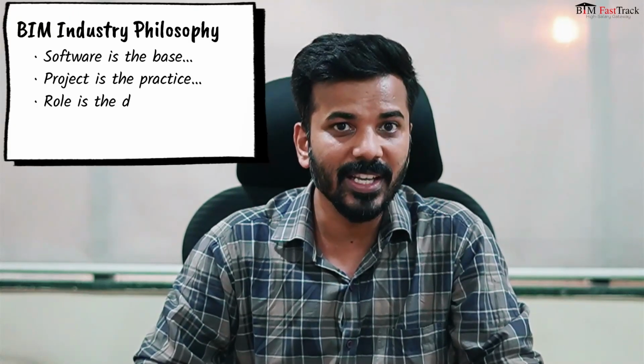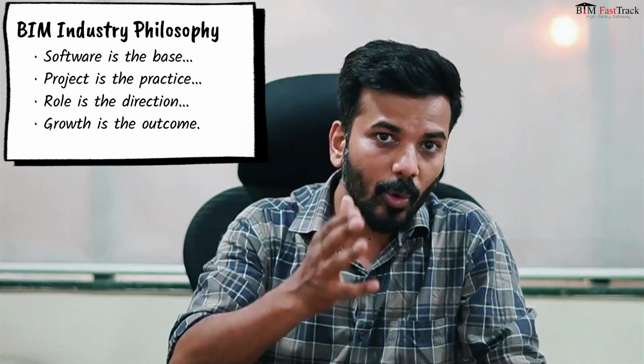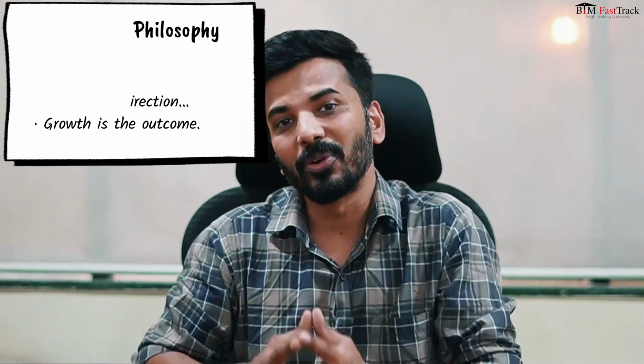So now understand this clearly. AutoCAD gives you a base, Revit gives model, ETABS gives analysis, SAFE gives design depth, and BIM connects everything. This is what creates a strong career. And this is exactly what the BIM industry philosophy is. Software is the base, project is the practice, role is the direction, and growth is the outcome. So SAFE is not just a software, it is a step towards becoming a complete structural BIM professional. If you are serious about your career, don't ignore this level of understanding.